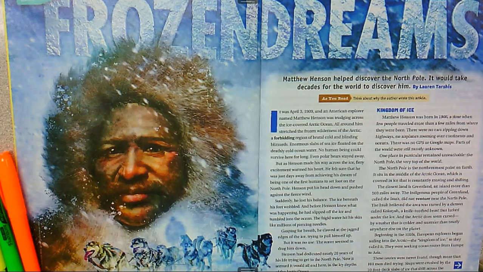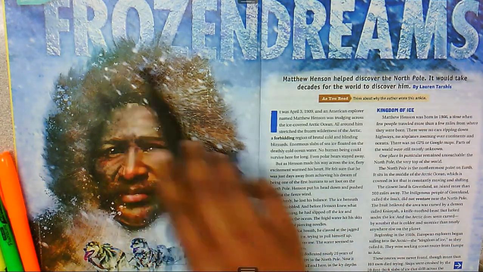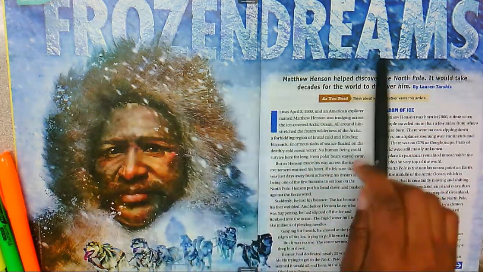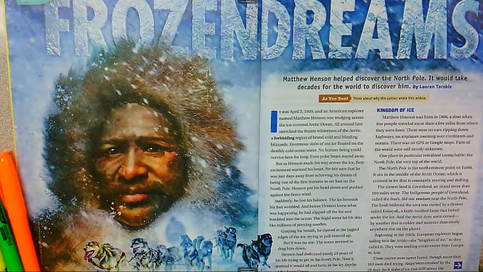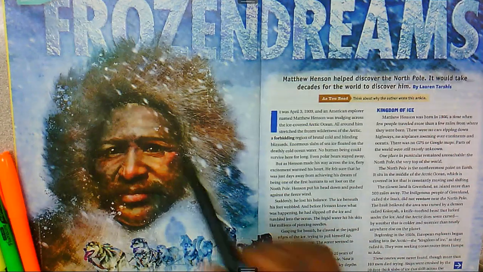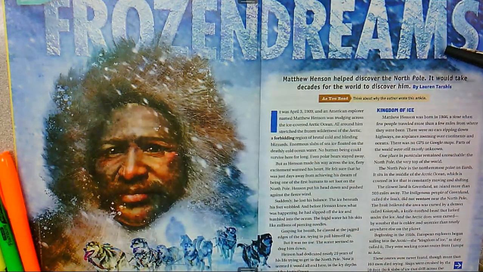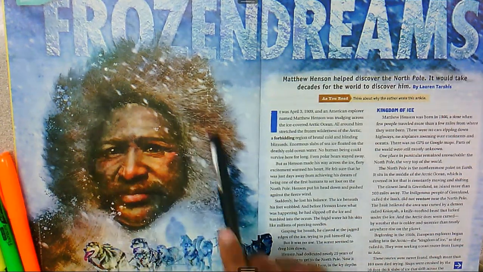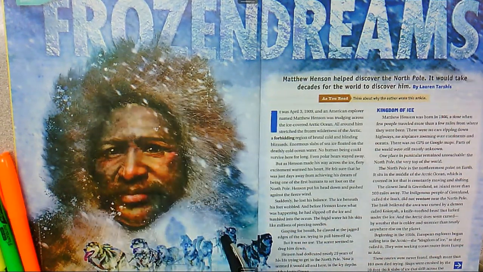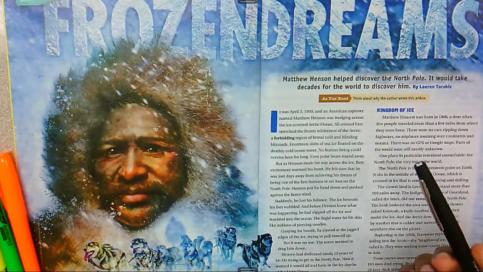The first text feature that I see when I look at my article, Frozen Dreams, is the headline. The headline, or the title of my article, is called Frozen Dreams. And this headline looks like it's carved out of ice. That's one of the first things that I noticed. I also noticed the illustration, or the drawing, of one of the persons or characters within this narrative nonfiction.